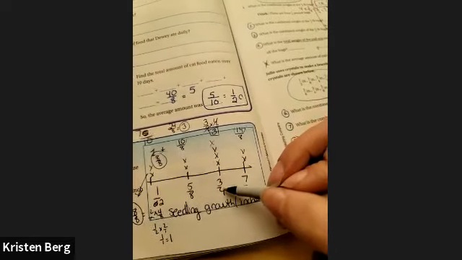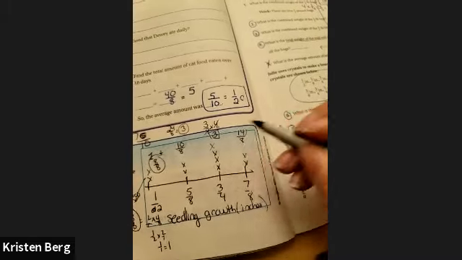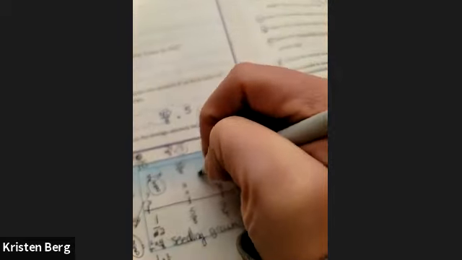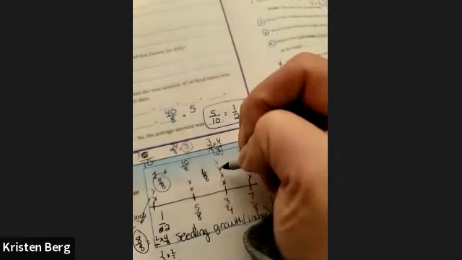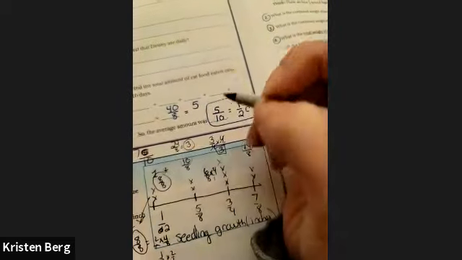Then here, if you change this to eighths, remember what we said, it was 6/8, and then you times it by 4. This one is truly saying 24/8.